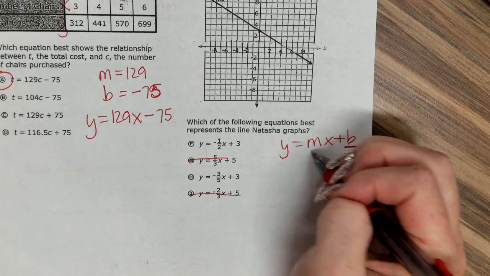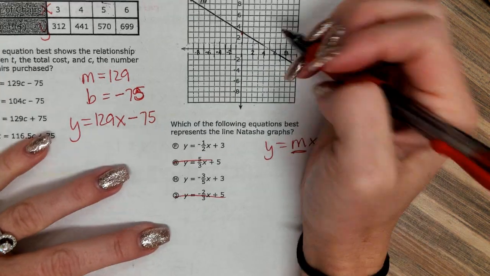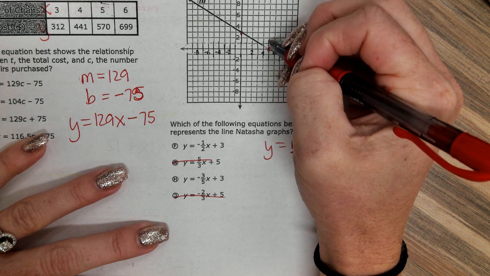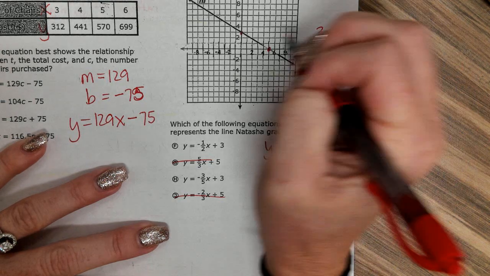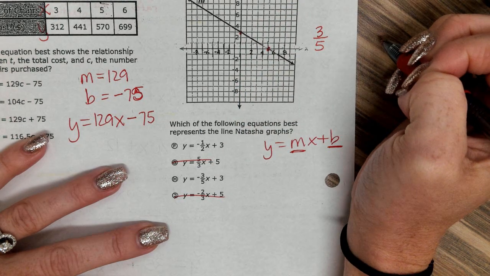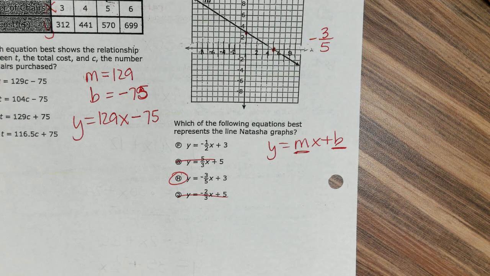Now, for slope, can I find it by doing rise over run? Yes. Okay, so rise over run, I need 2 dots. Here they are. What is the rise? The rise is 3. What is the run? 5. Is it going up or down? It's going down. All right, so which one of the answers has that as their slope? H. Now, again, rise over run is easy when they're counting by ones.